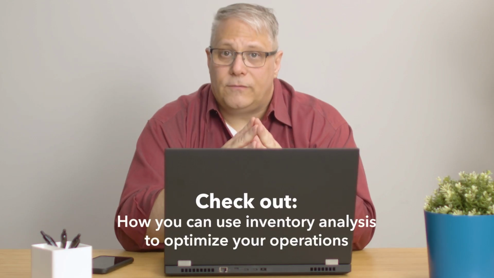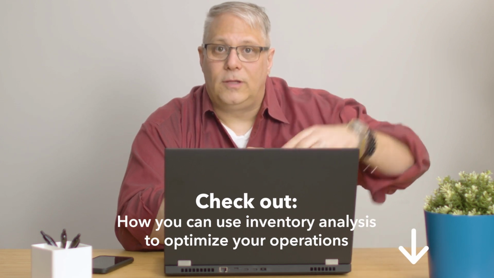In today's on-demand world, customers expect their orders to be delivered quickly and correctly. Effective inventory management will allow you to be able to keep up without getting overwhelmed. This means better cash flow, greater profits, and less stress. If you want to read up on inventory analysis, check the article below.